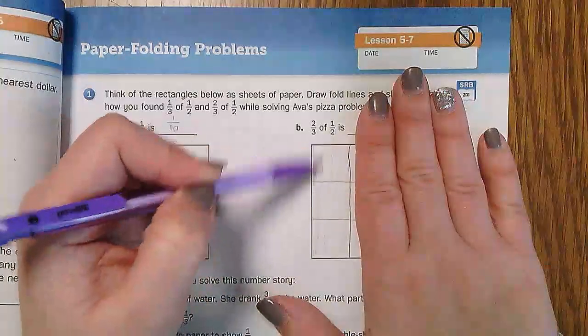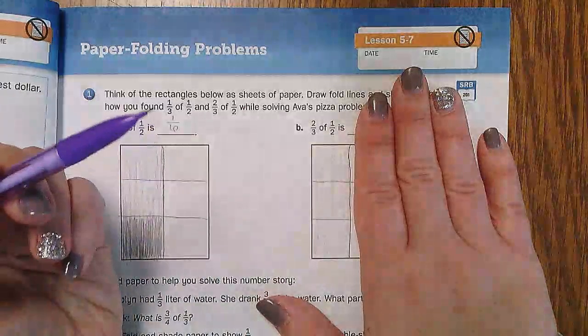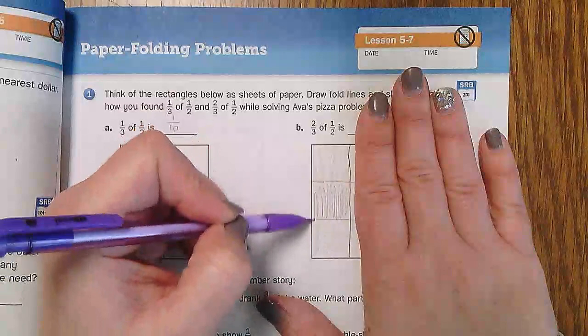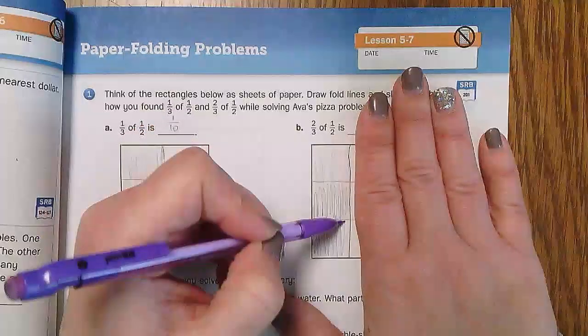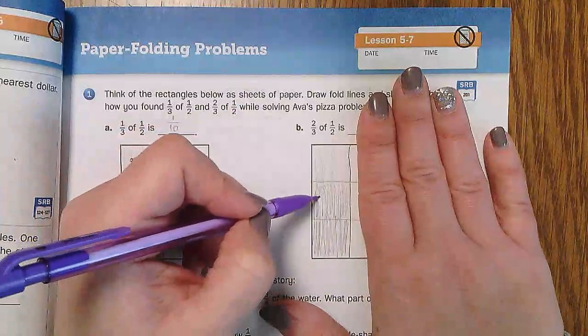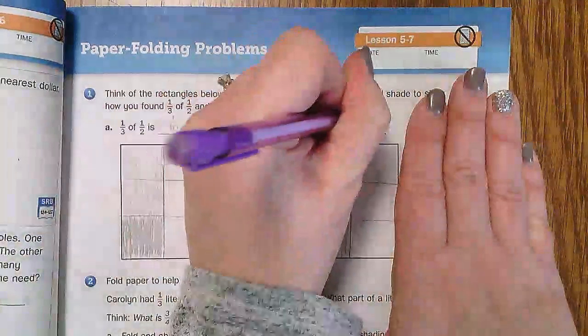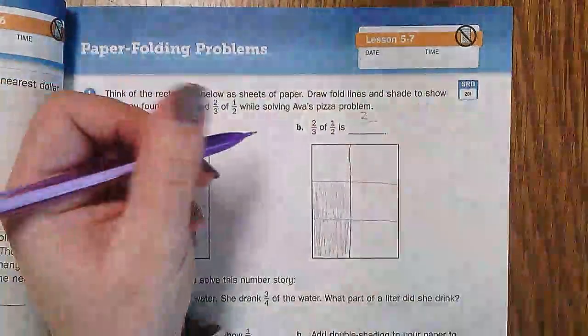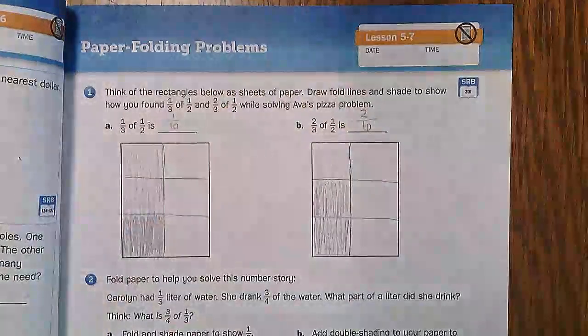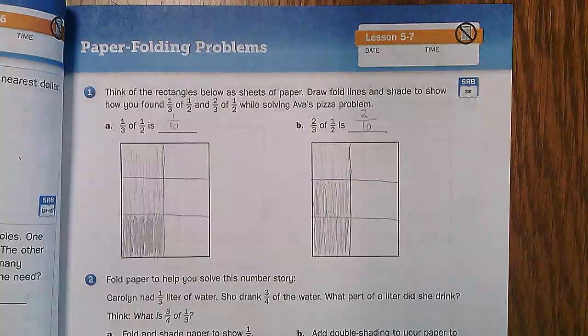Color that lightly. And then she ate 2/3 of that half, so we'll shade this a little darker. So she ate 2 out of a total of 6 pieces.